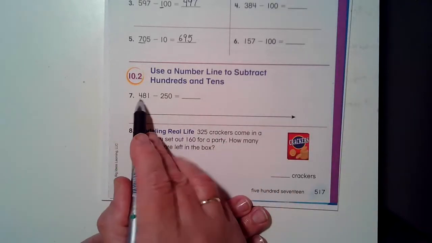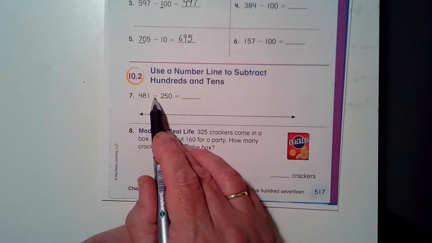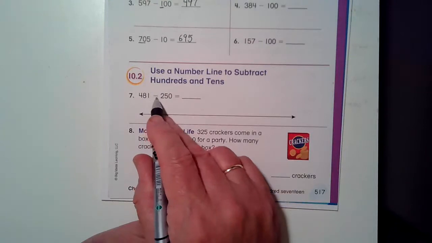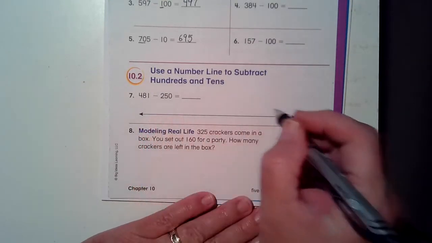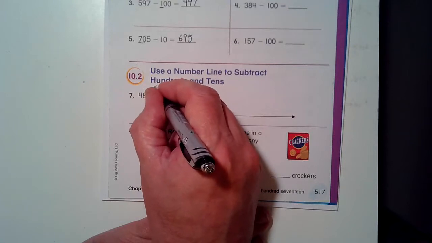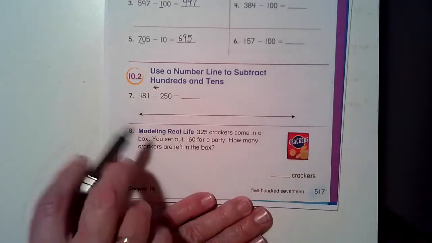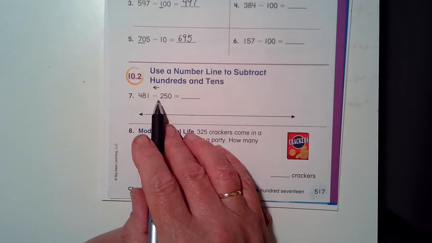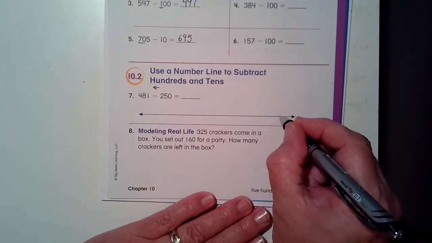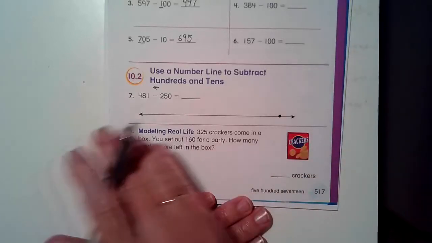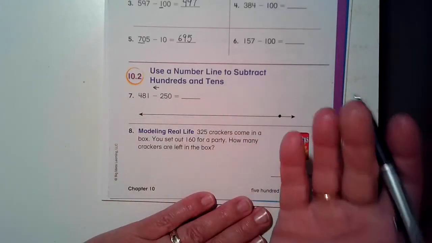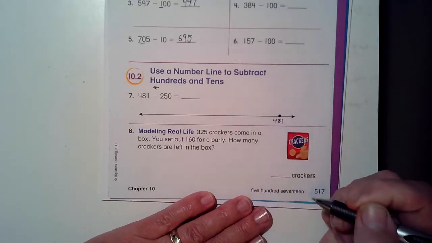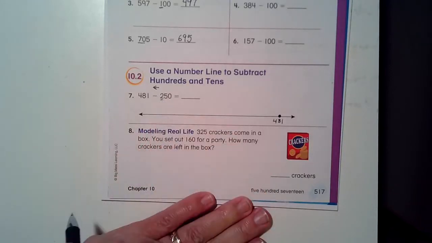All right, so we have 481, and we're going to take away 250. So when I know that I'm subtracting, I'm going to be moving this way on my number line. Back. I get smaller. So 481, and I'm going to go back 250. So I'm going to start over here, right? It's an open number line. I don't have any numbers yet. I get to decide where to start. So I put 481.